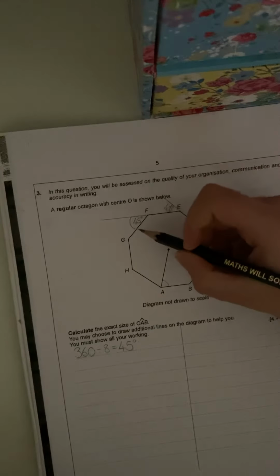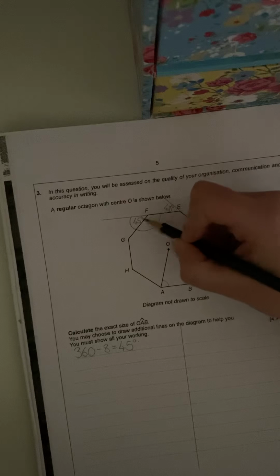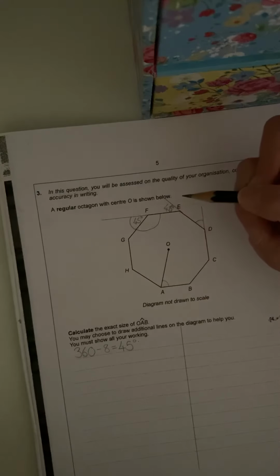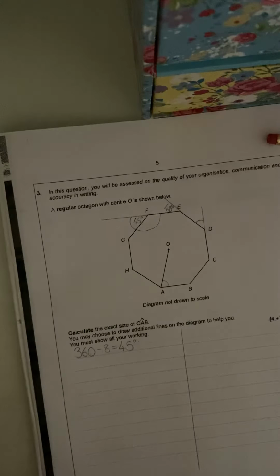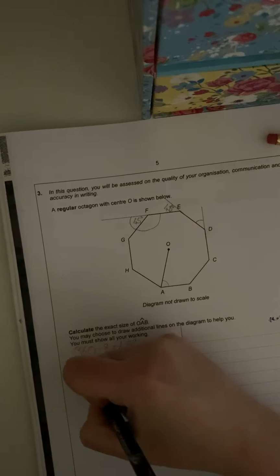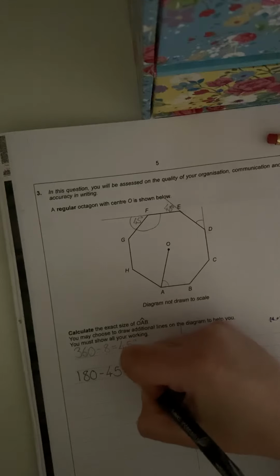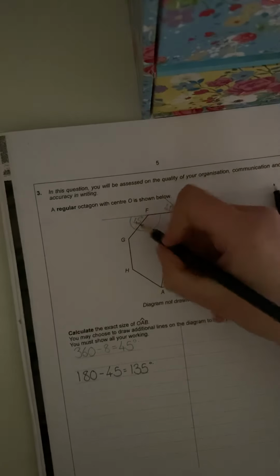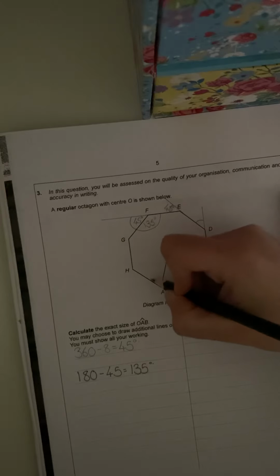That then helps us to work out the interior angles, which are also all going to be the same because it's a regular octagon. And we know that interior and exterior angles add up to 180. So to work out what each of those angles are going to be, we can just subtract 45 from 180, which is going to give us 135. So each of these angles inside are going to be 135 degrees, including this big one here.